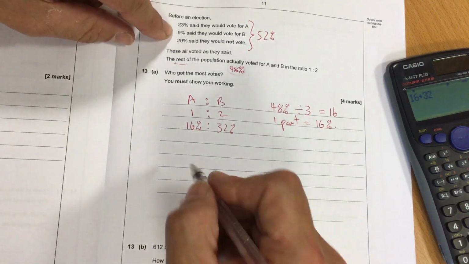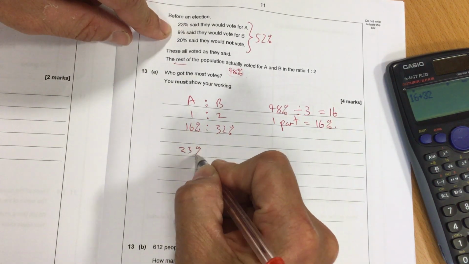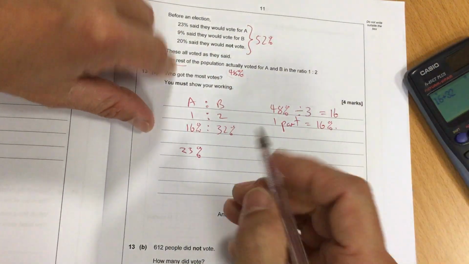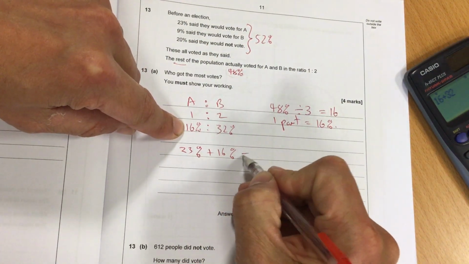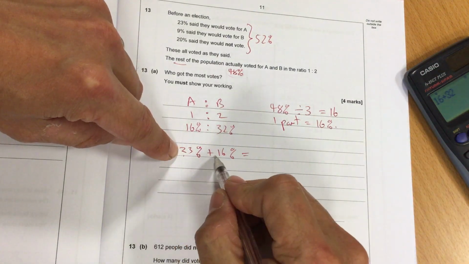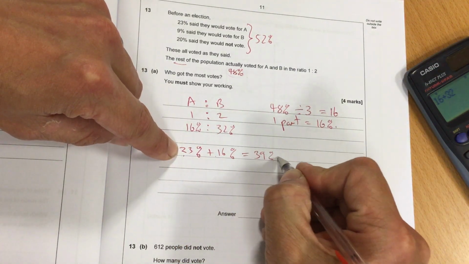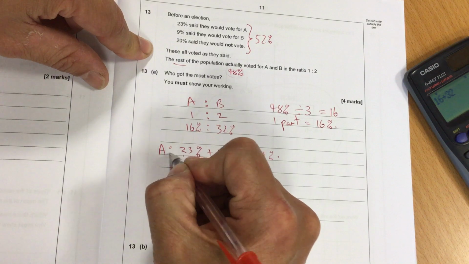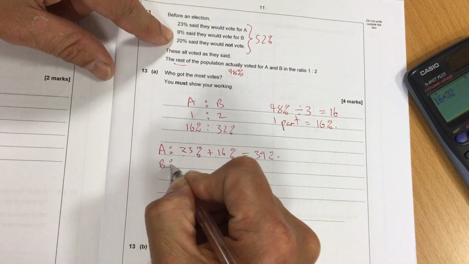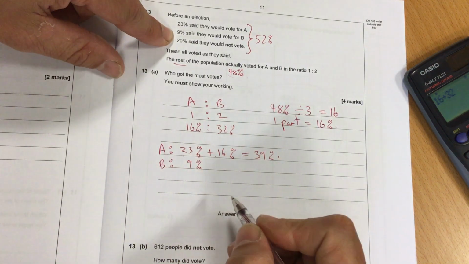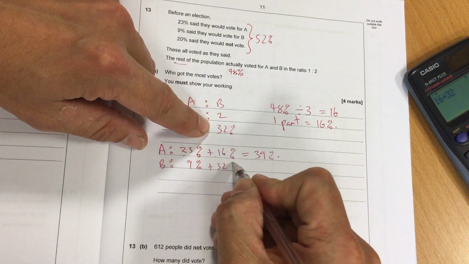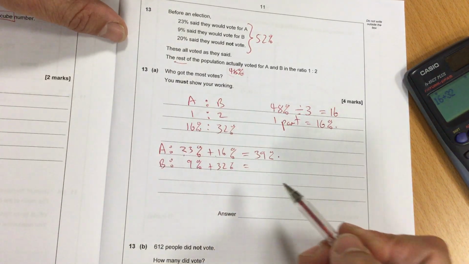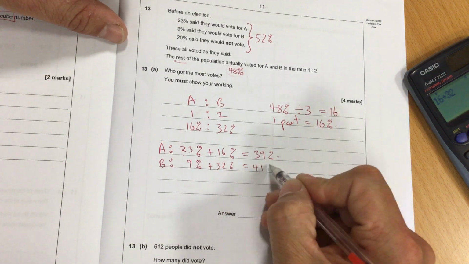Well, 23% said they voted for A, but there's another 16% coming from the rest of the population. So this must be 39%. That's A. B, we had 9% that said they voted for B, plus we've got this extra 32% here that we've been allocated from the rest of the population. So this is 41%.